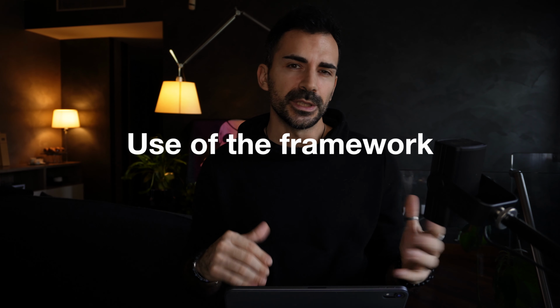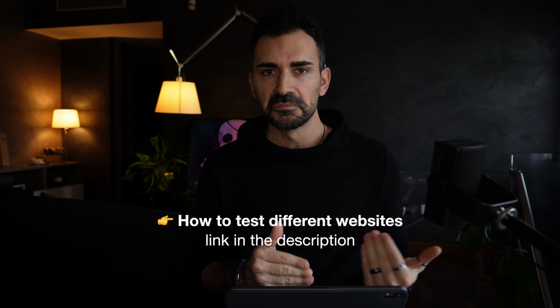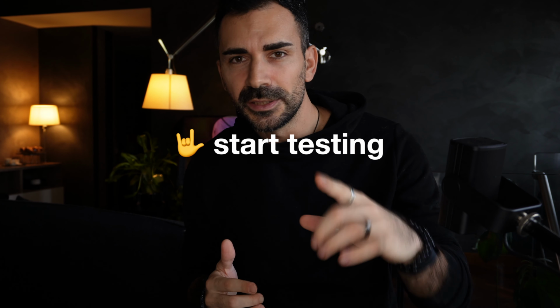But this framework works for all kinds of websites, so you can easily use it for testing a recipe website or a cooking website or a subscription-based website like Netflix. Awesome, now you have everything you need to test your website using the framework.